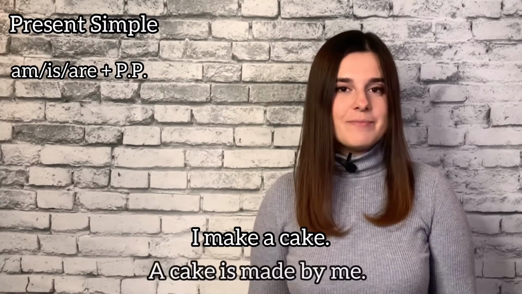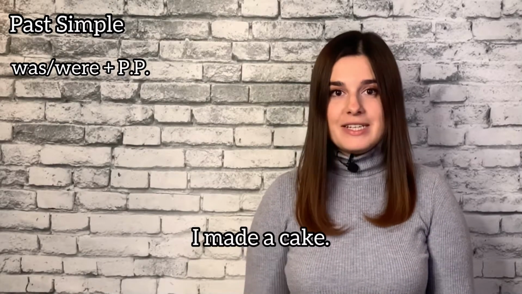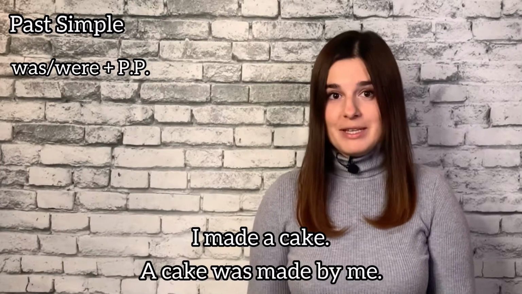So, if the sentence in the active voice is in the present simple, we will have the verb to be in the present simple. Am, is, or are. I make a cake. A cake is made by me. If it is in the past simple, it will be was or were. I made a cake. A cake was made by me.